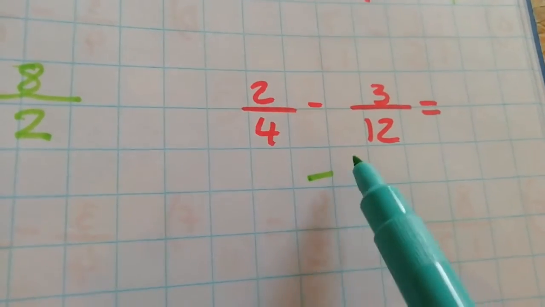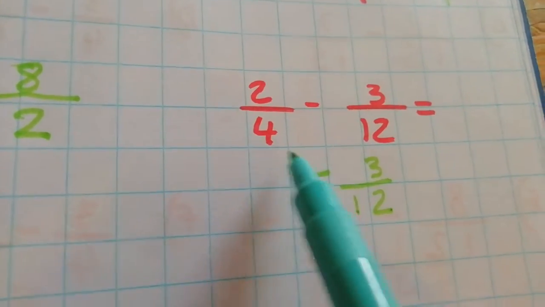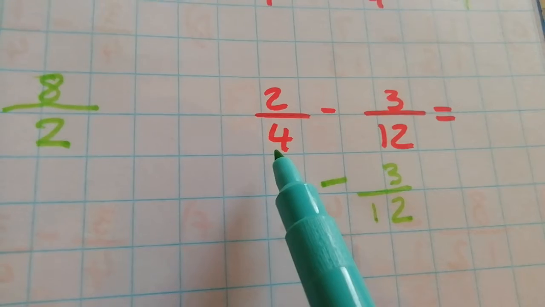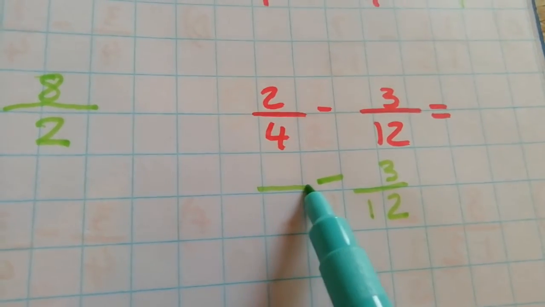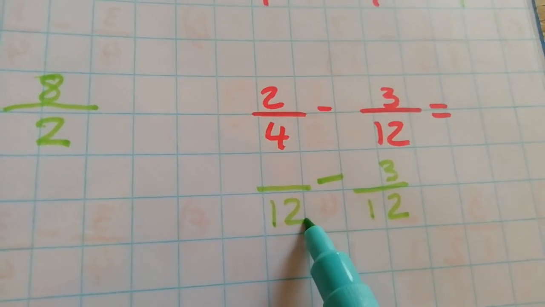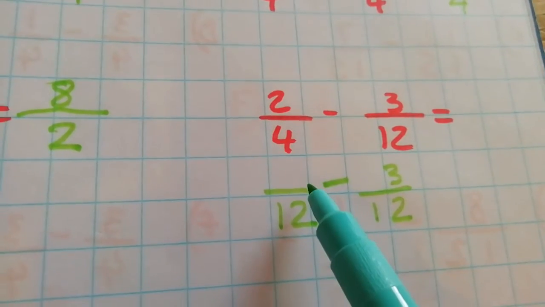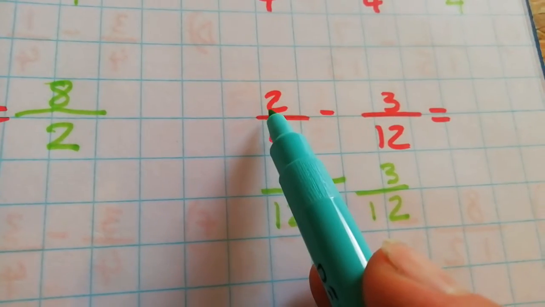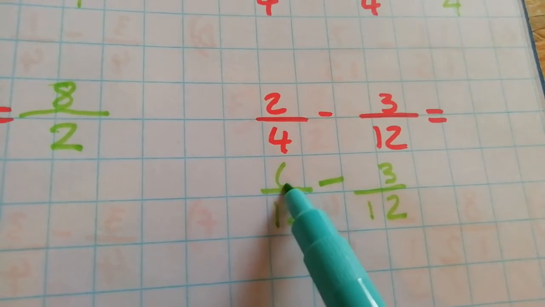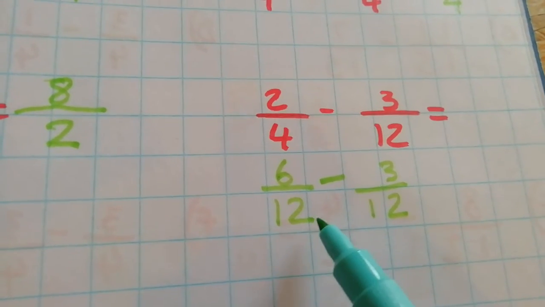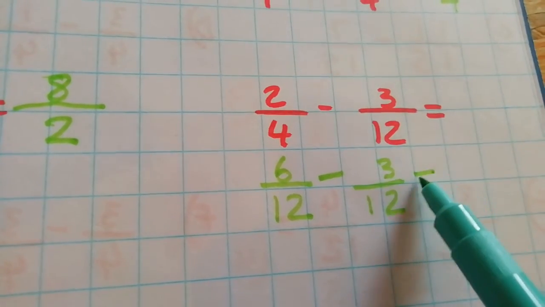I've told you I like to go upwards, so I'm going to keep 3/12 the same and see if I can get the 2/4 or 2 quarters to go upwards. So if I'm trying to turn 4 into a denominator of 12, I need to multiply it by 3. Yeah, that's right. So I need to do the same to the top. What's the top multiplied by 3? 2 times 3? I'm going to have 6 right there. So I'm left with 6/12 subtract 3/12.